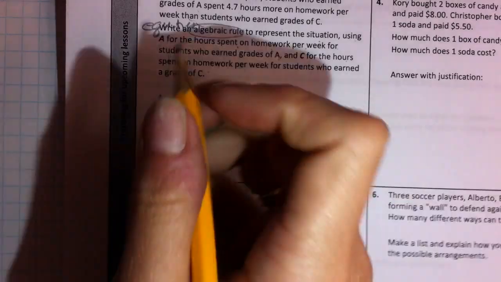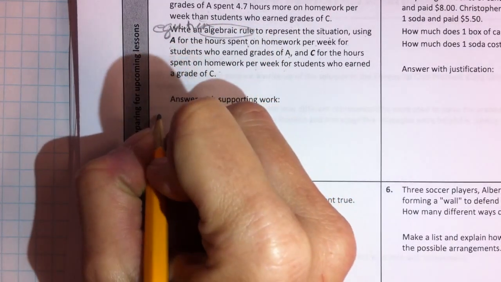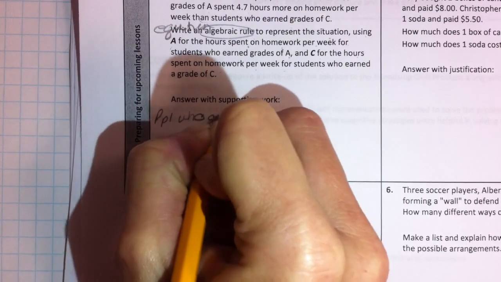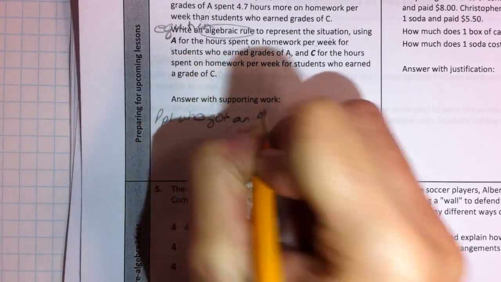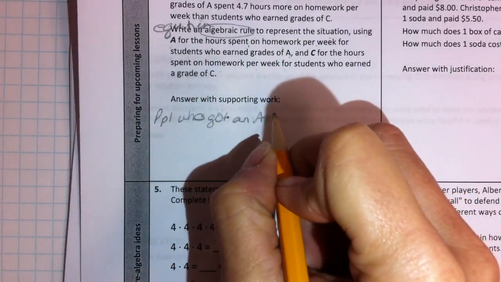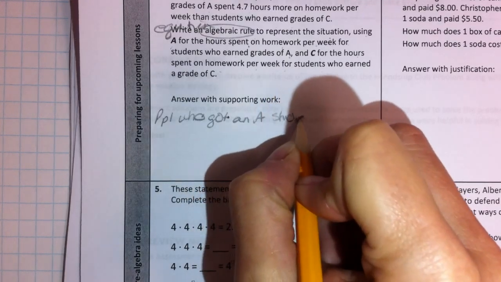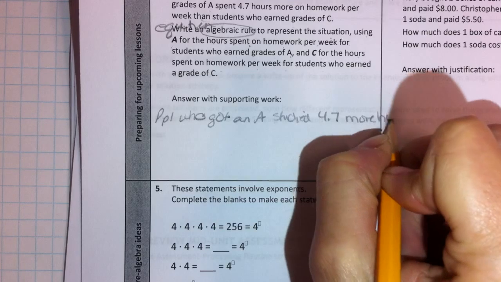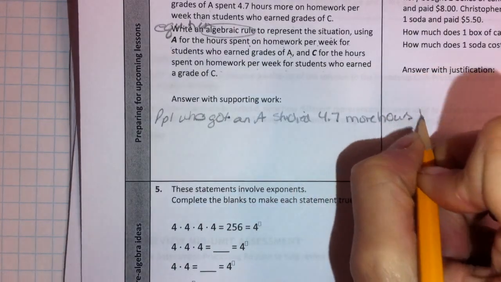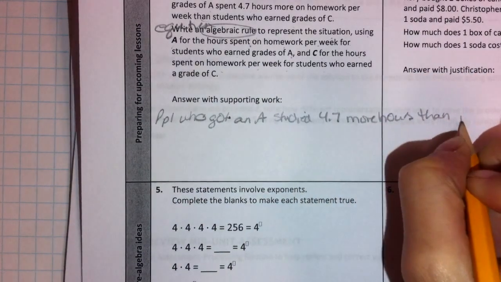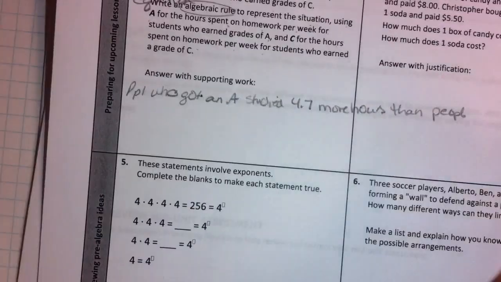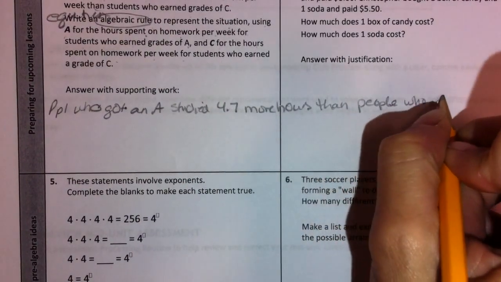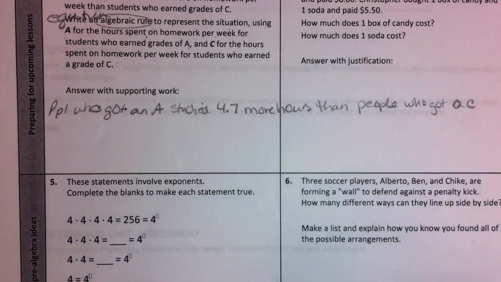Well, let's write this out in English first. People who got an A studied 4.7 more hours than people who got a C.